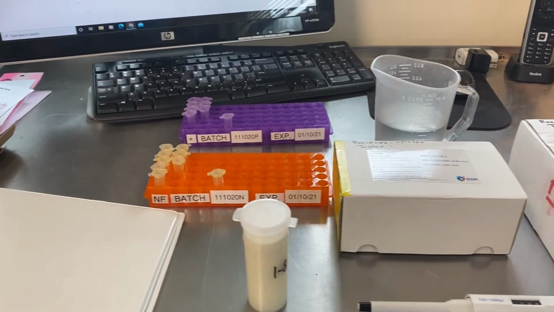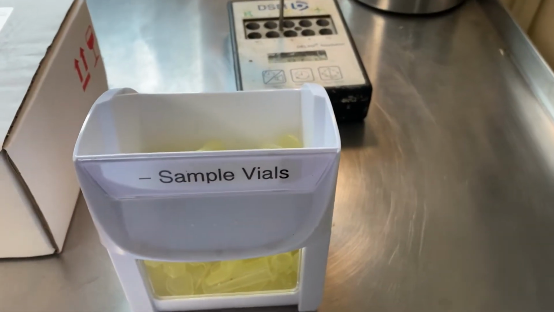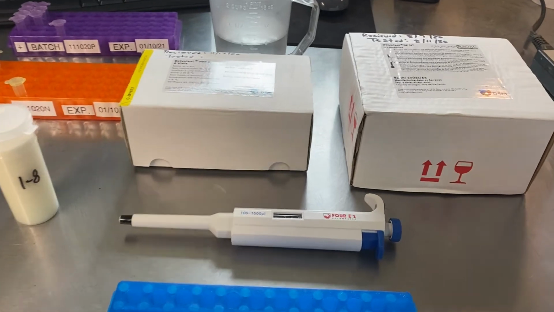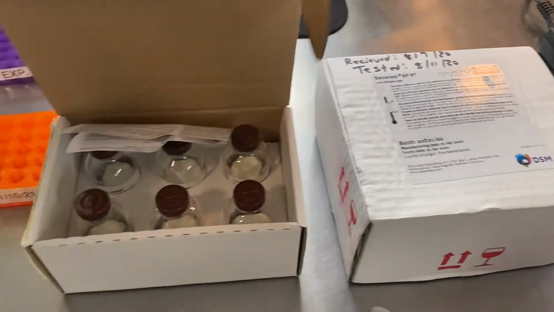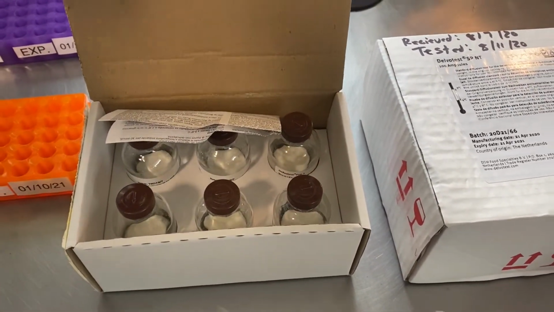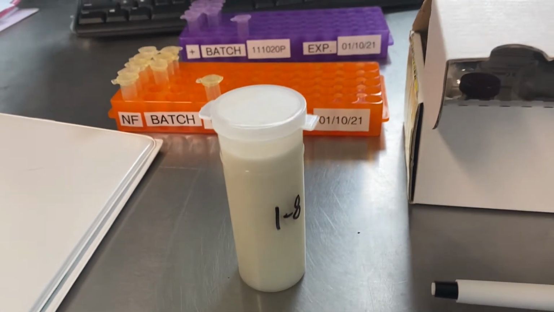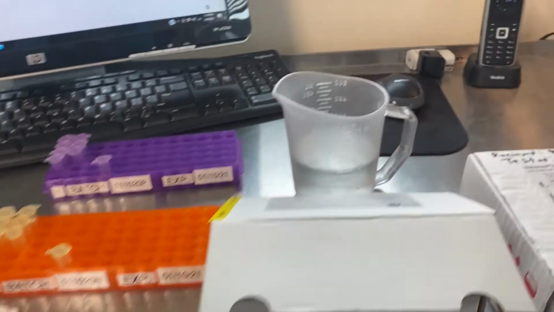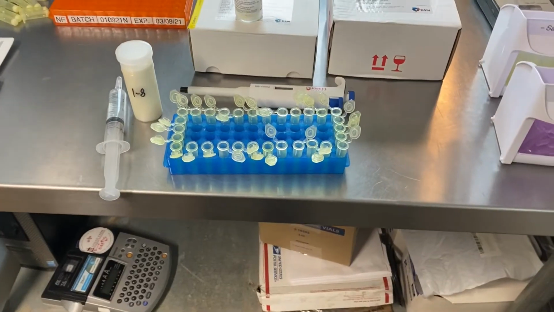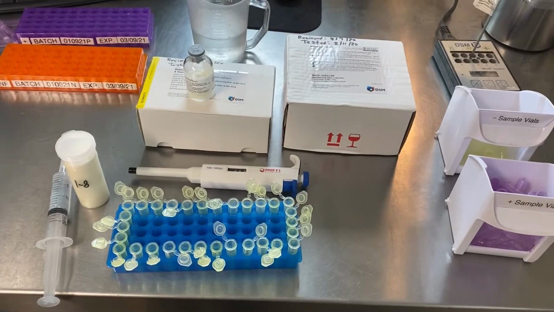We need sample vials for the positive controls, and we need sample vials for the negative controls. We need a Pen 5 positive sample, and that comes in this box right here. We're going to use one of these units. We need a milk sample that's been tested and confirmed to be not found. That's this right here. And we need a syringe that's 20 ml or larger, and we need 15 milliliters of water. I've got everything set up now. These are all of the materials laid out, ready for filling.